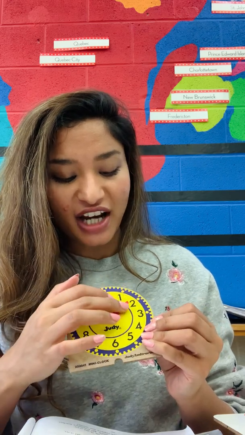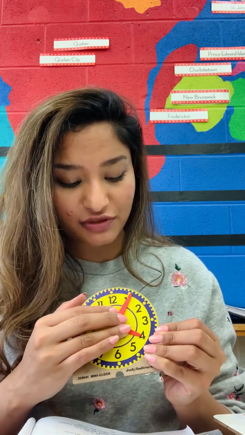So 4, let's do our 5 times table quickly. 5 times 1 gives me 5, so it's 5 minutes. 5 times 2 gives me 10. 5 times 3 gives me 15. 5 times 4 gives me 20. 5 times 5 gives me 25. 5 times 6 gives me 30. 5 times 7 gives me 35. 5 times 8 gives me 40. That means this is 4:40, right?